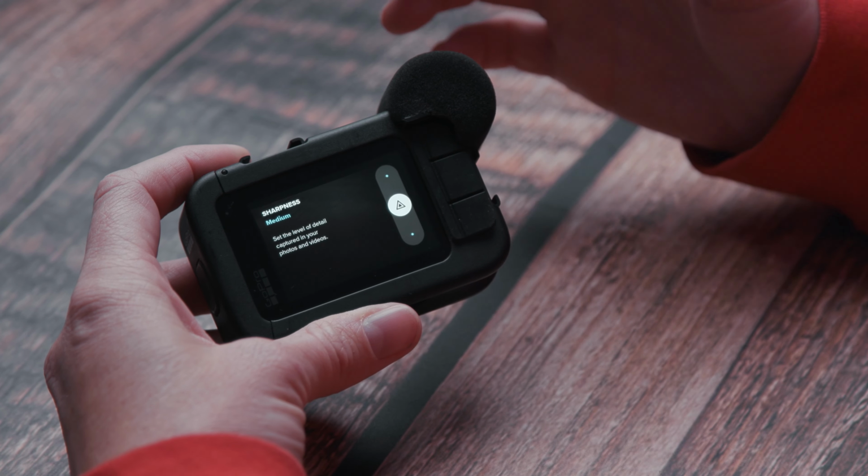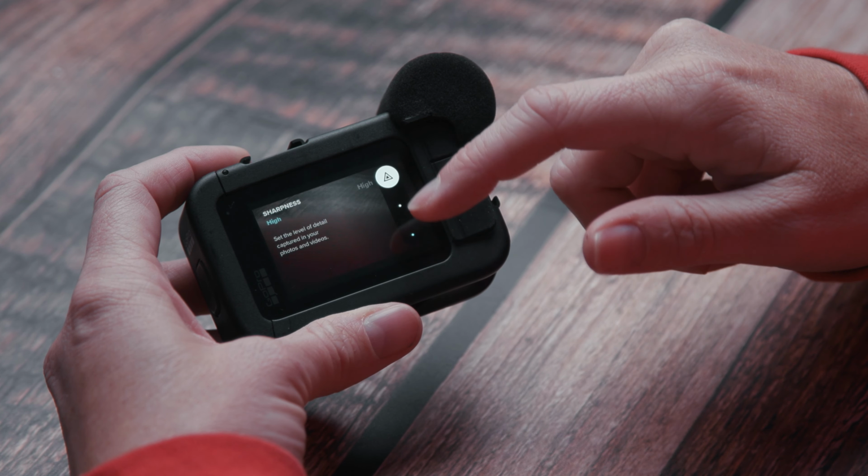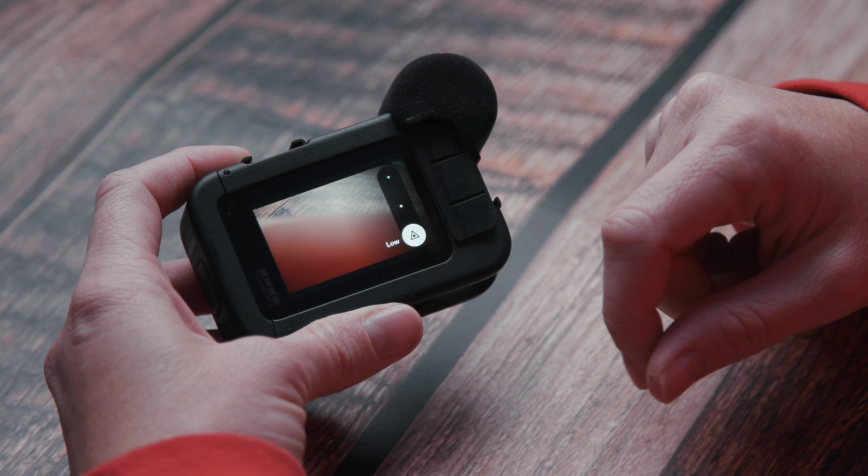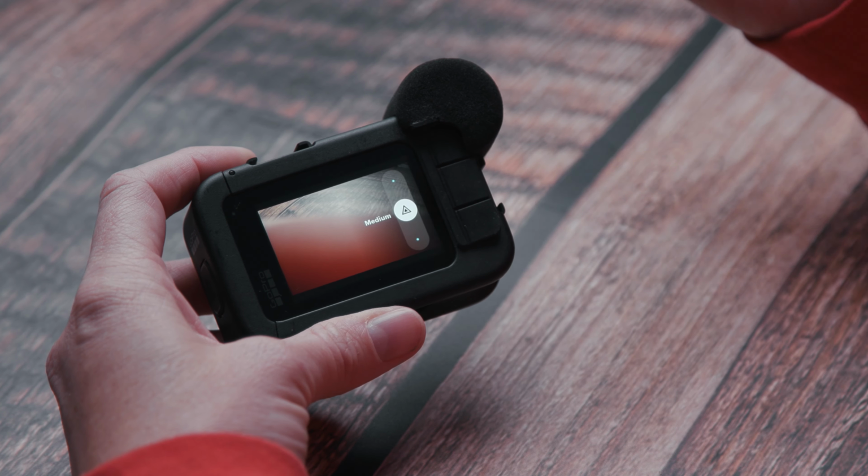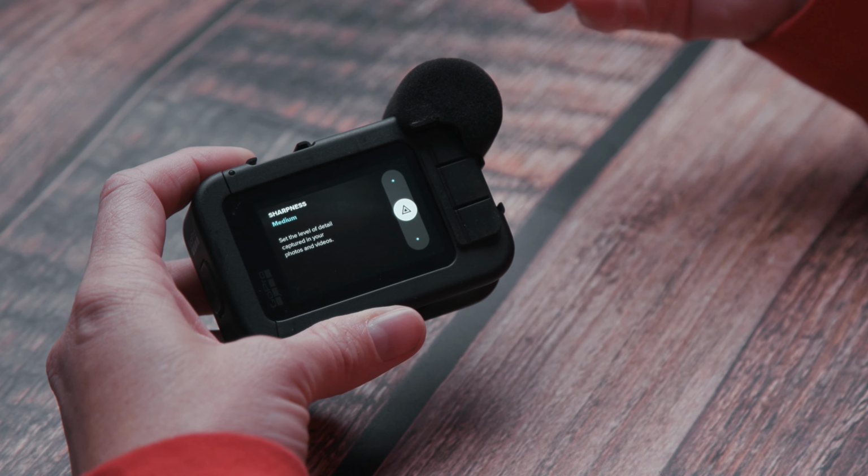Now, sharpness, I've set to medium. This by default I think is high. You can set it to low if you want to add in sharpness in post. I did some tests with this, but I felt the low in the GoPro looked really muddy and gross, and I didn't like adding sharpness in post too much, whereas I found the medium sharpness was a really good middle ground. I only have to add a little bit more sharpness in post, not a whole stack. So medium sharpness is the way to go.